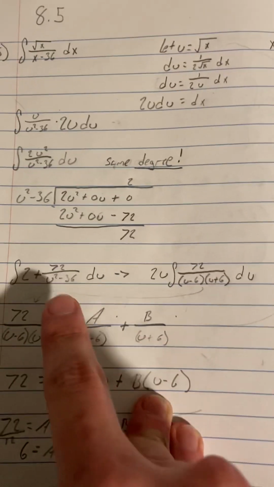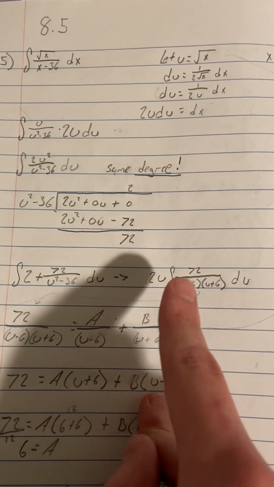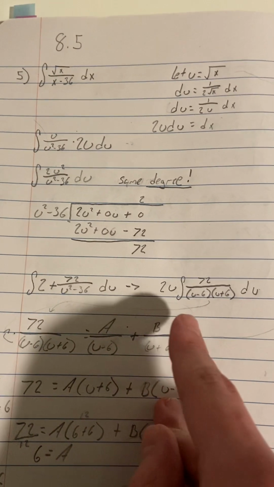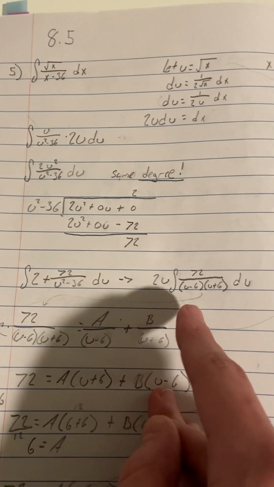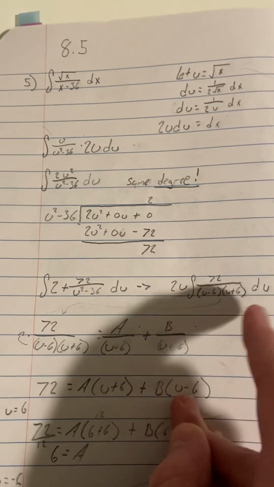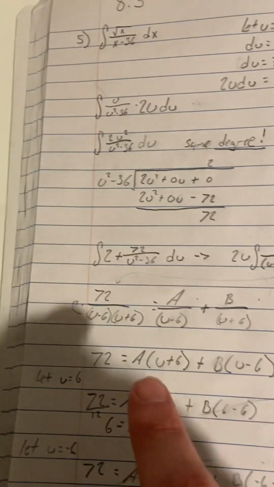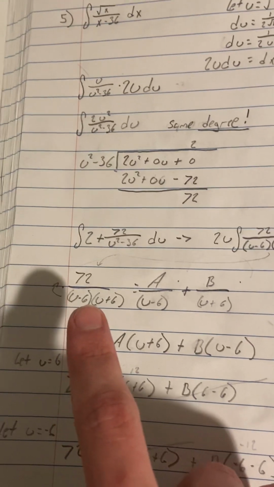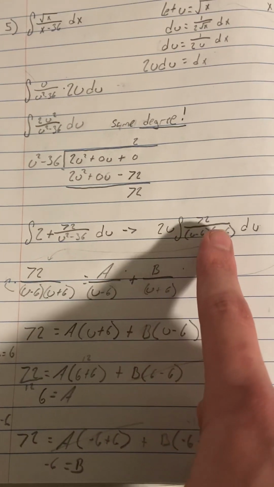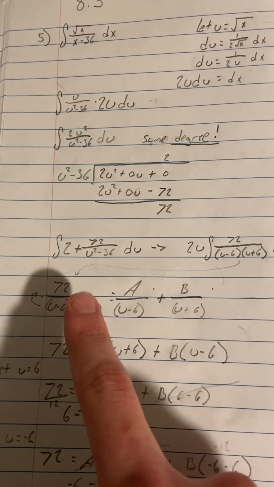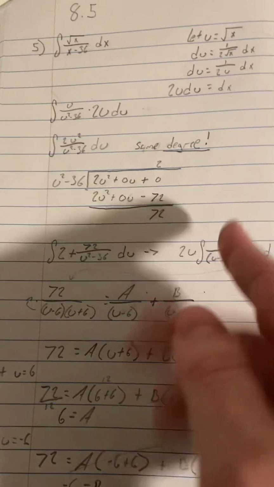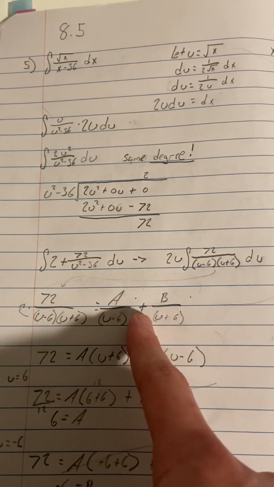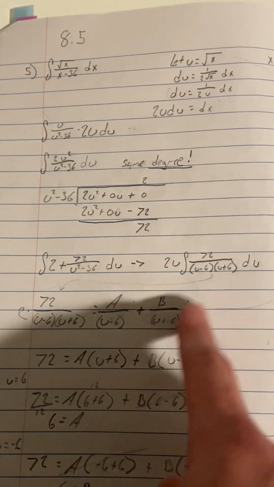And then you could turn that into 2 plus the integral of 72 over the simplified u squared minus 36, which is u minus 6 times u plus 6 du. And then I did partial fractions to help solve this. So I set this equal to a over the chopped off part, which was u minus 6, plus b over u plus 6.